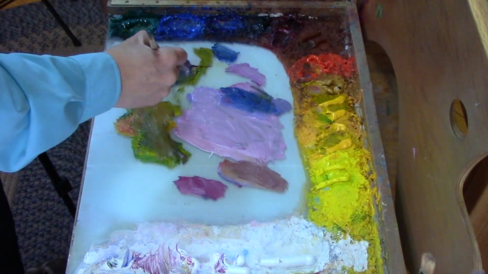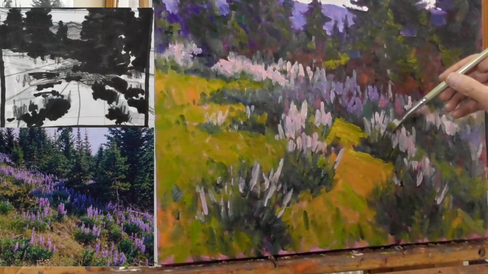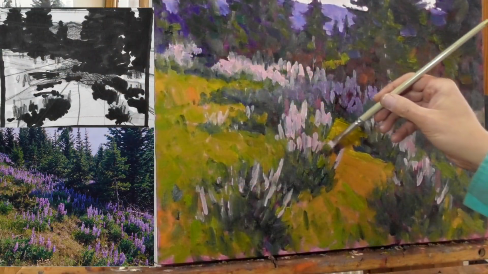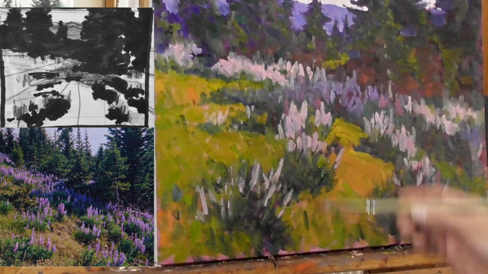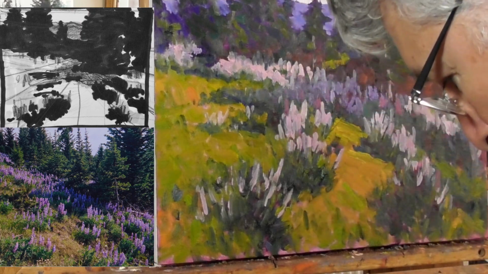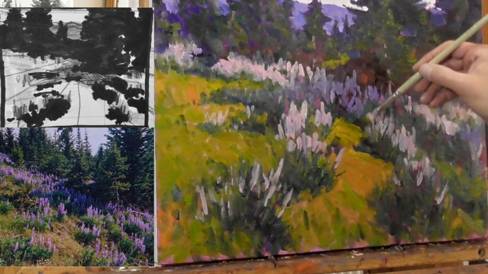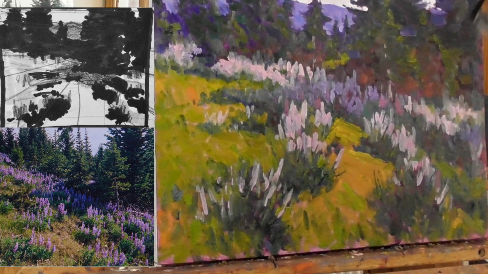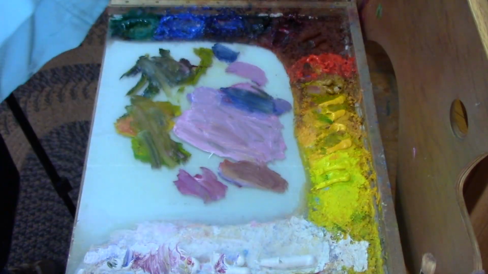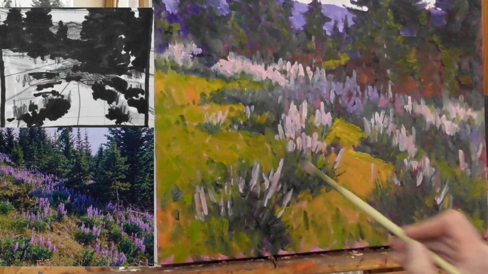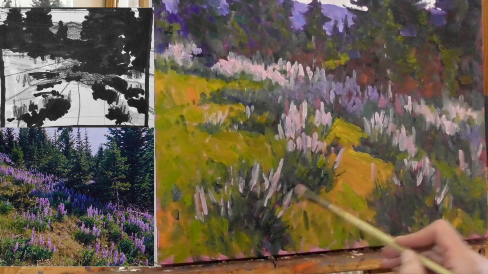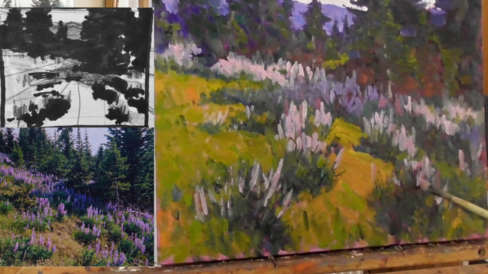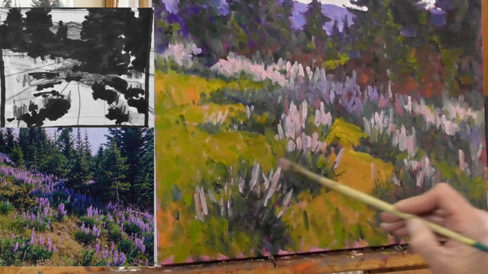They seem to come off a stem, and they grow in these little piles of tiny flowers. So I want to just indicate the idea that there's little stems there. You know, maybe a few that have lost the flowers. We're going to add some notes of mid-value to the lupin. And just a few notes here and there.